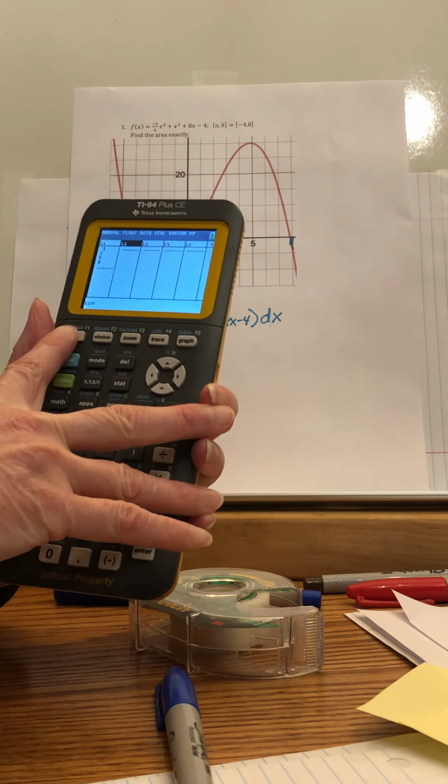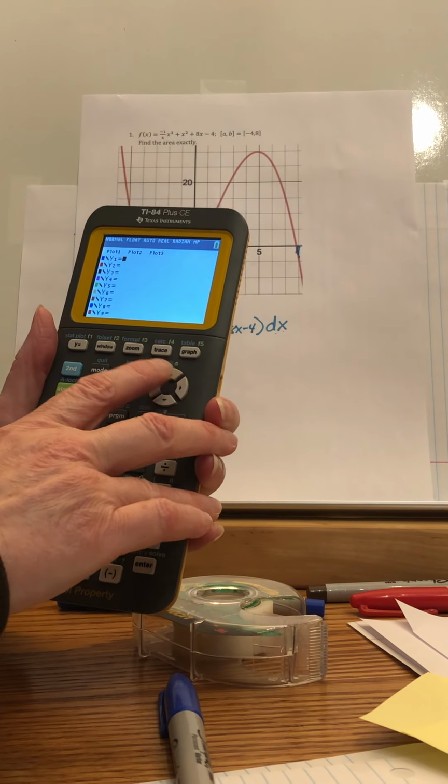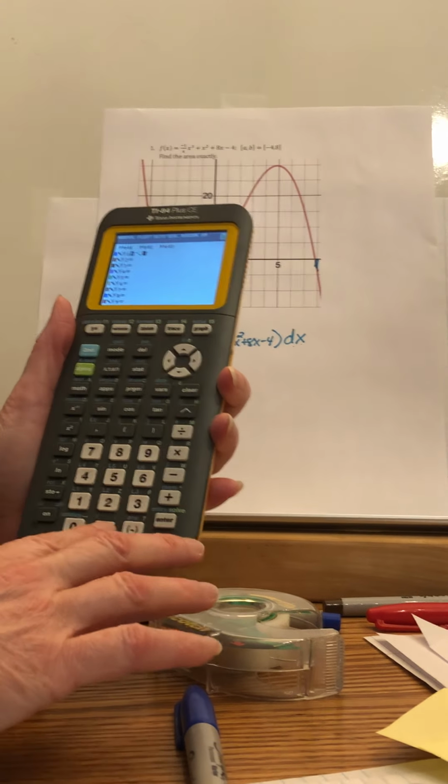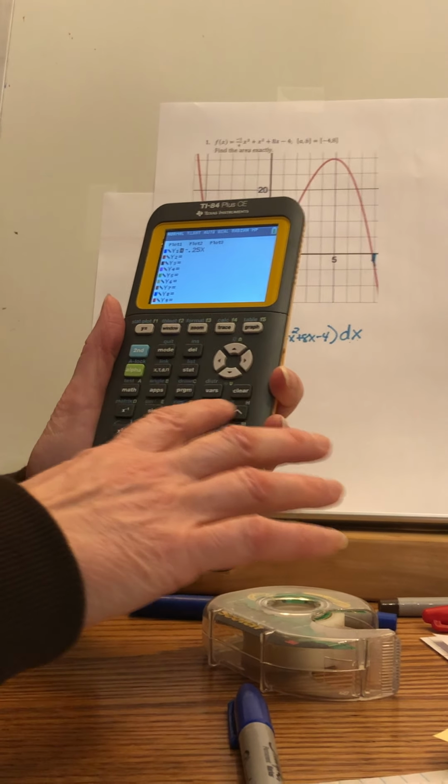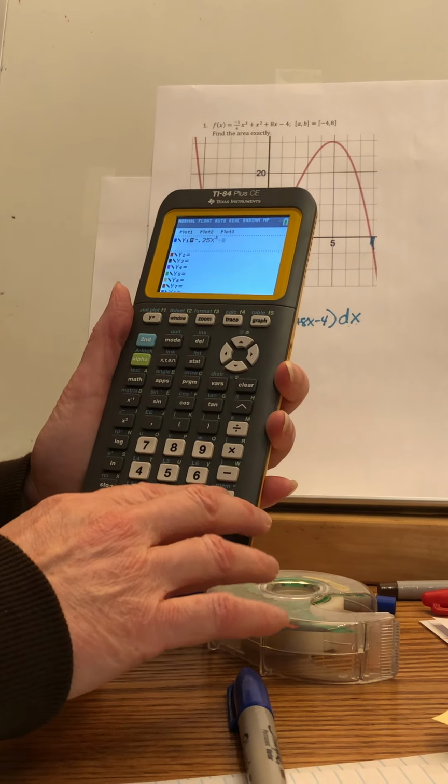So we go to the graphing calculator, go to y equals, clear out anything you have. We type in the -0.25 x to the third. Then we have plus x squared plus 8x minus 4. Zoom 6.